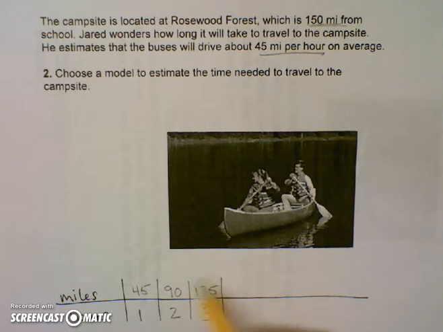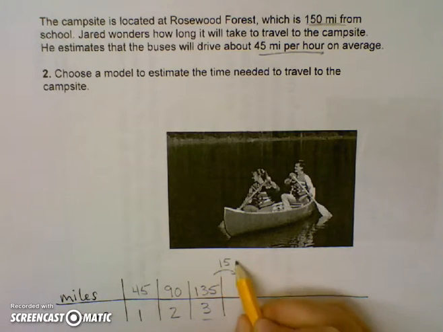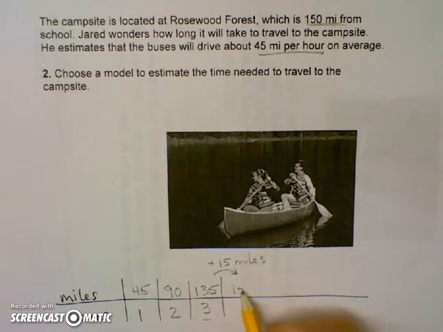I know, so if this is as far as you got, then that's pretty close and I would accept that as an answer. I know that I need to somehow make it 15 more miles to get me up to 150.